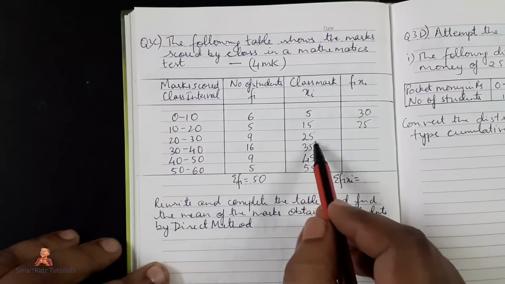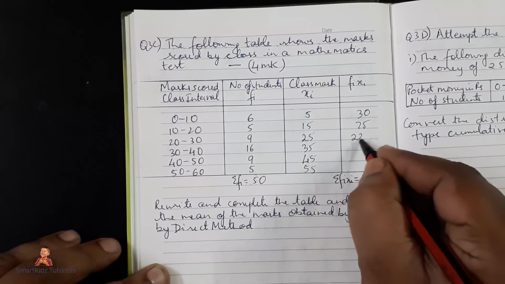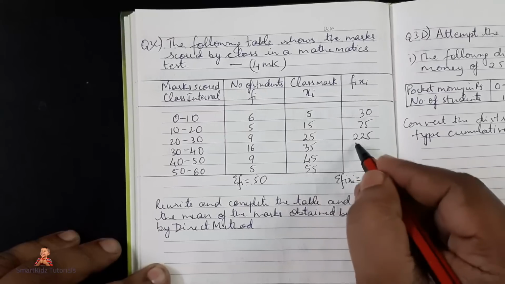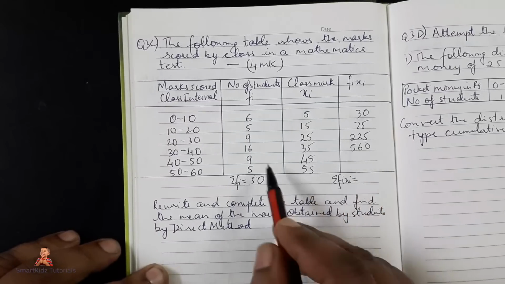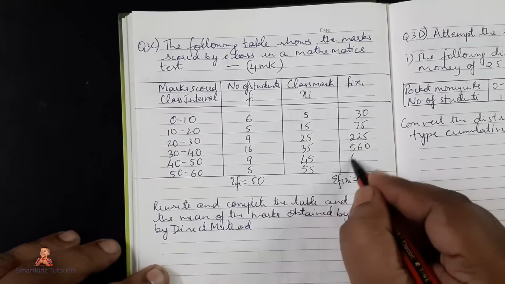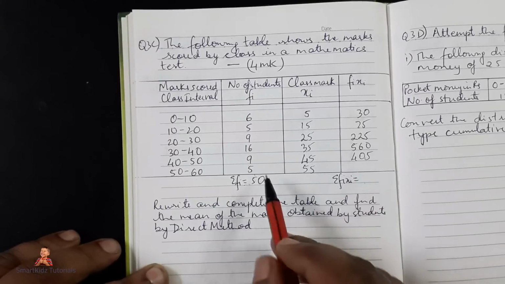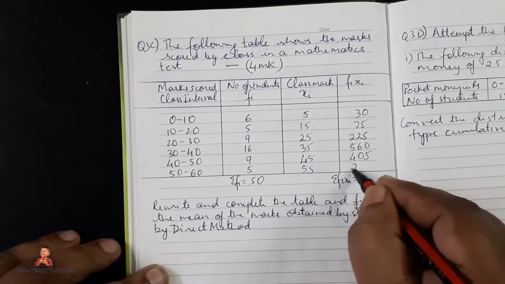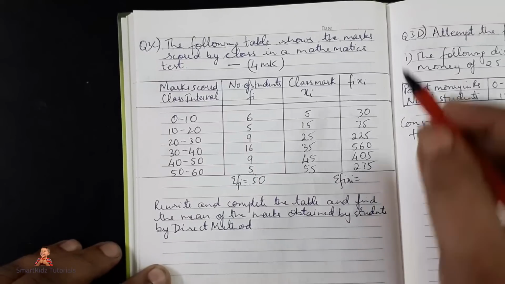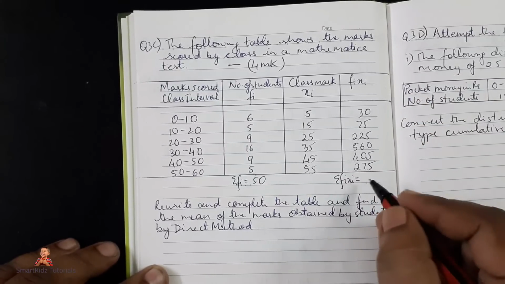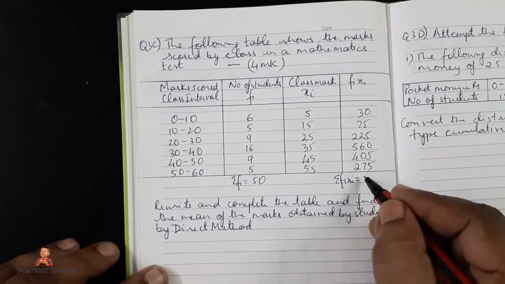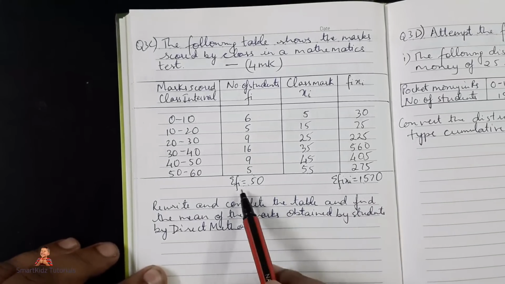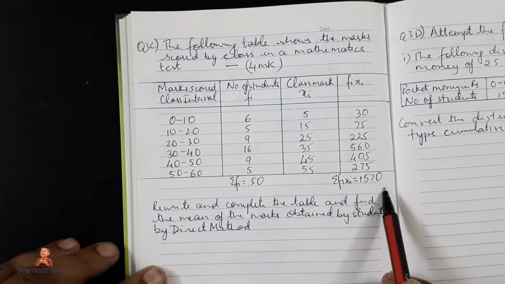Next 9 into 25, that gives us 225, and 16 into 35, that gives us 560. 9 into 45 gives me 405, and finally 5 into 55 gives me 275. So if I total this up, the total that I get, sigma Fi Xi, is 1570.